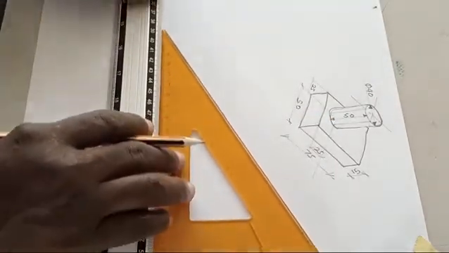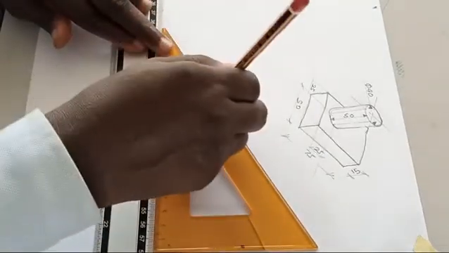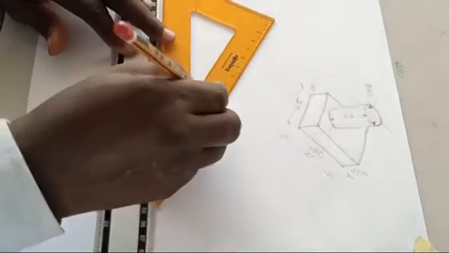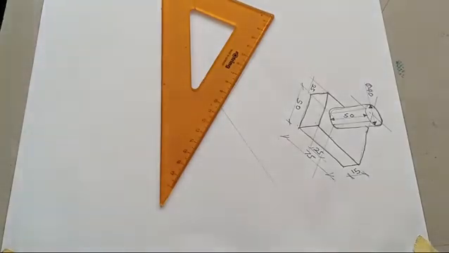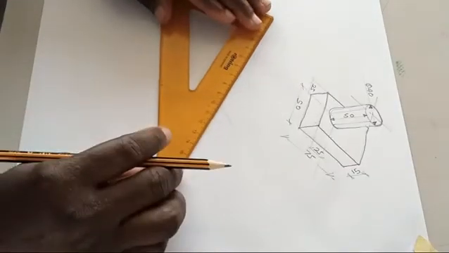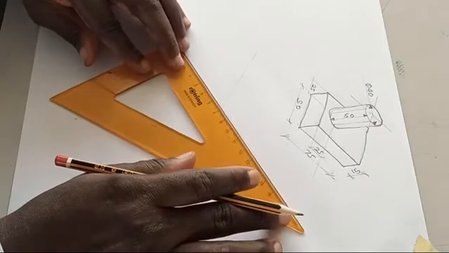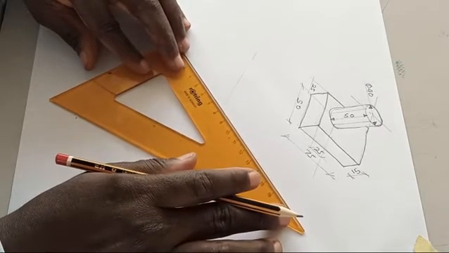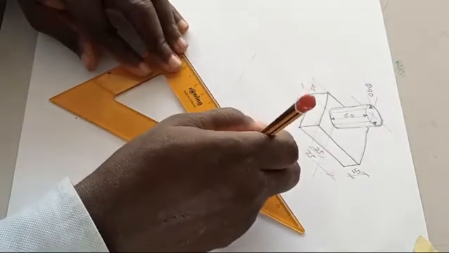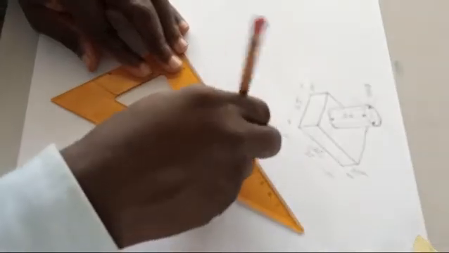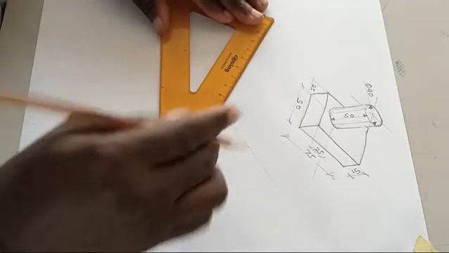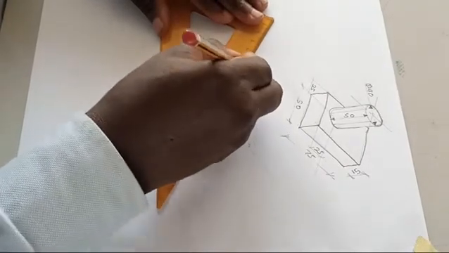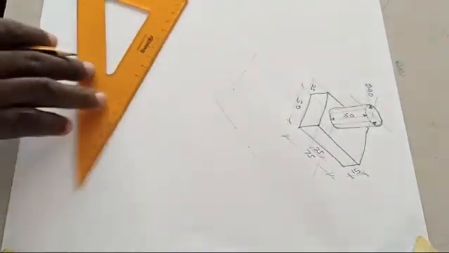So let's get started. Take this one this way and that way, so you can measure the diameter. Remember, the diameter of the circle will be the length of the square that you're going to construct for the cylinder. This is 40, 20 the midpoint. Same thing here, 20 the midpoint and 40.